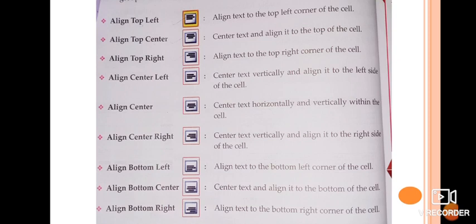Okay. You can see easily, align top left. What does this command actually do? This command aligns text to the top left corner of the cell. Then next, align top center.